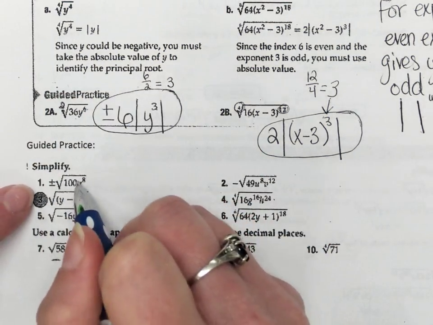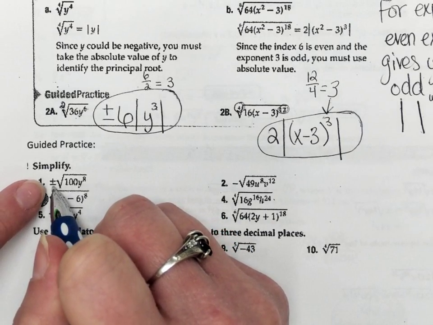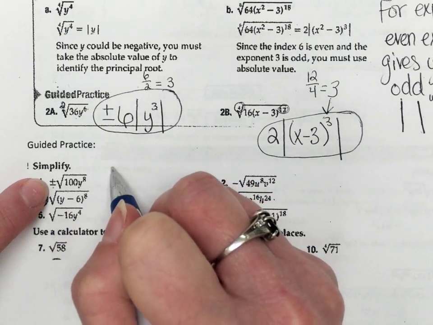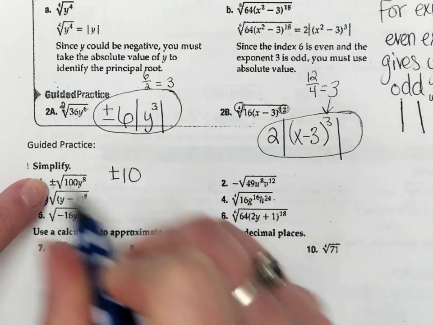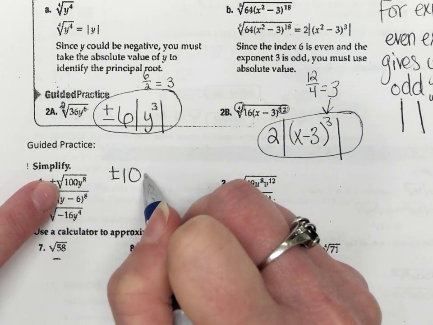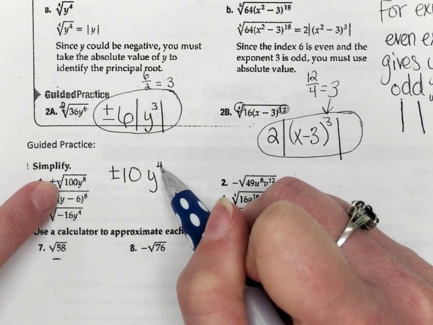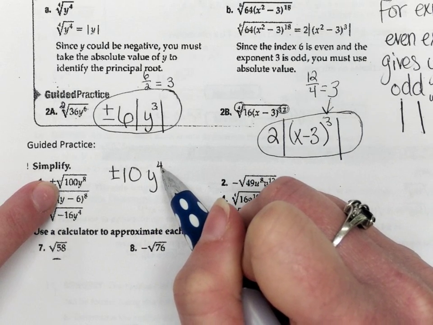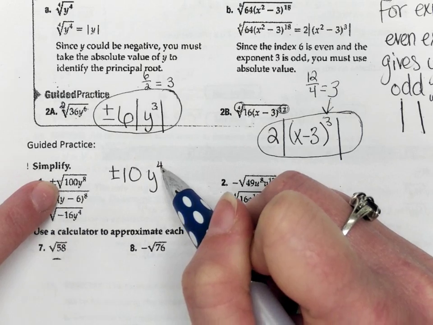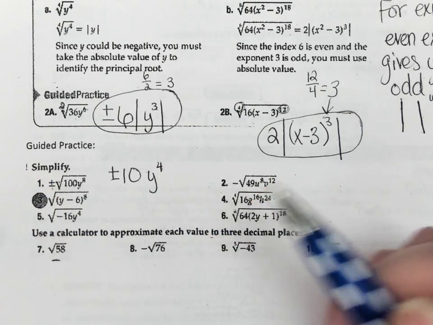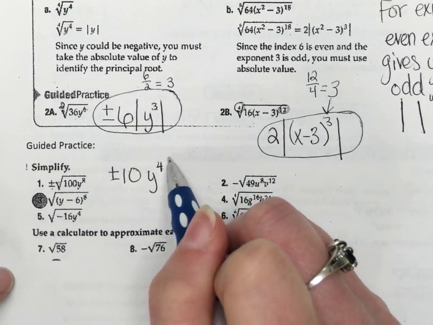All right, let's look at number 1. You ready? They even give you the plus and minus. What's the square root of 100? So it's plus and minus 10. And I'm having even exponent, so I have y to what power? 4. See how it gave me an even exponent again? Even's always going to be positive no matter what you do. You don't have to have absolute values because it's already automatically going to be positive. Does that make sense to everybody?